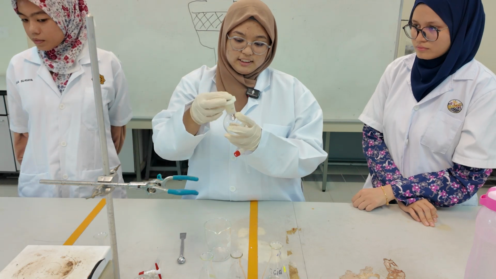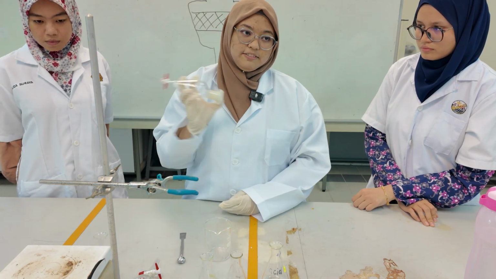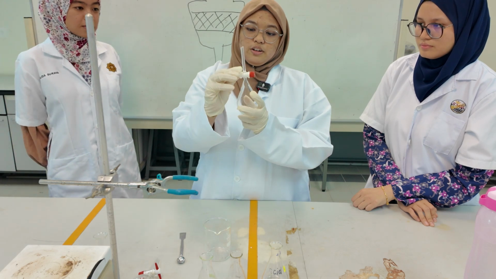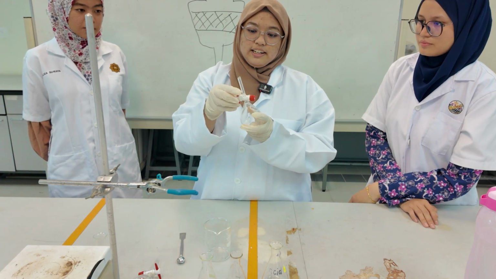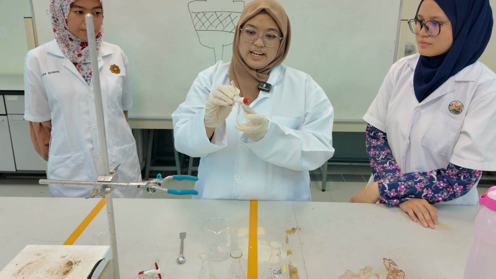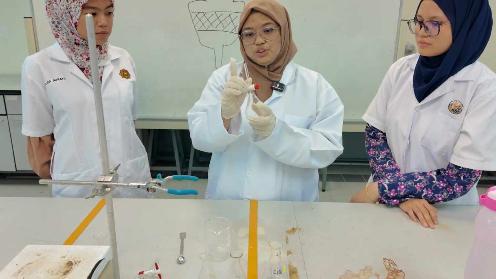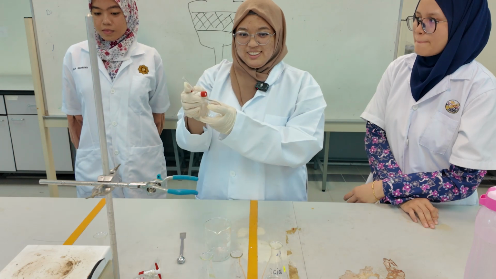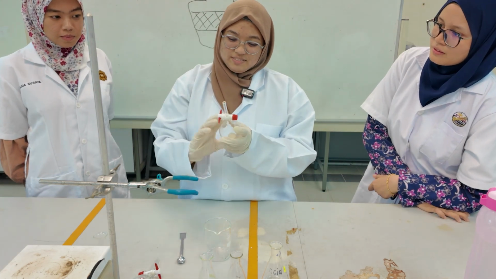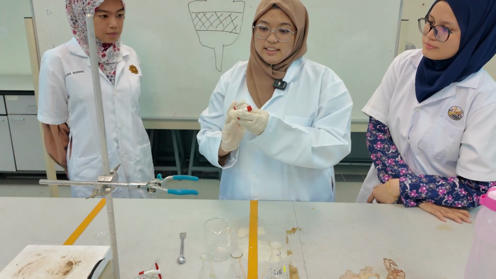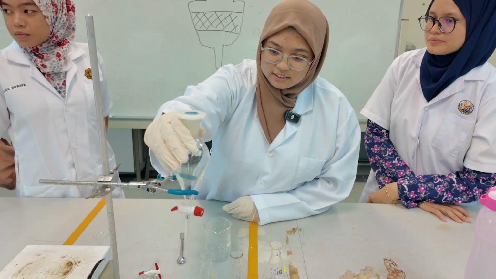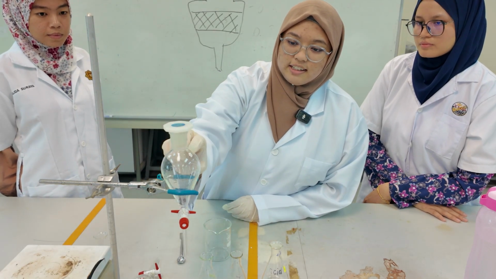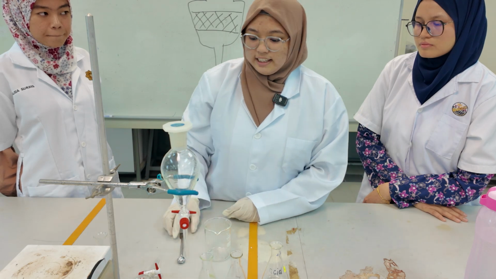Once that is poured in, we will have to shake this vigorously, and after shaking, make sure to release the pressure within it so that it won't explode. Make sure that when you release the pressure, the tip is facing away from your teammates. Now that everything has been mixed, this goes back on the retort stand, and we have to wait until there are visible layers.